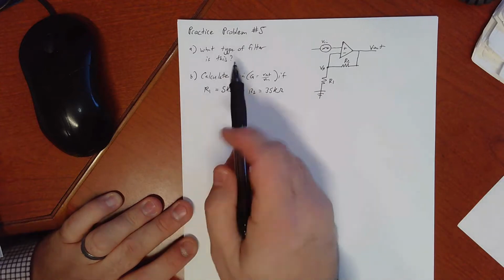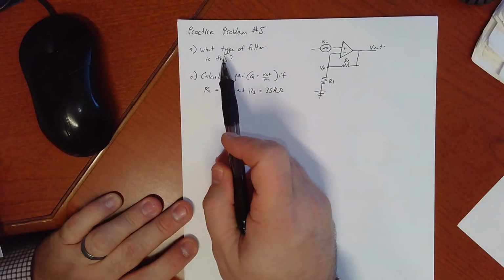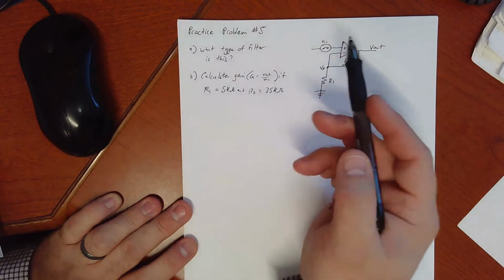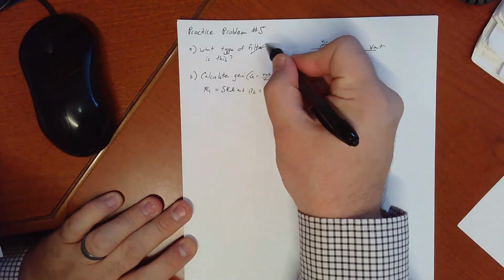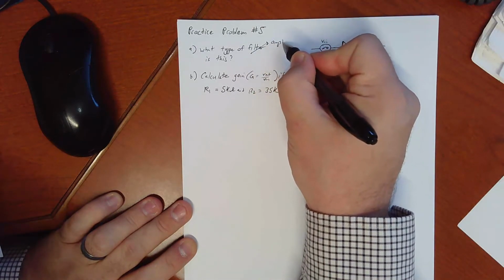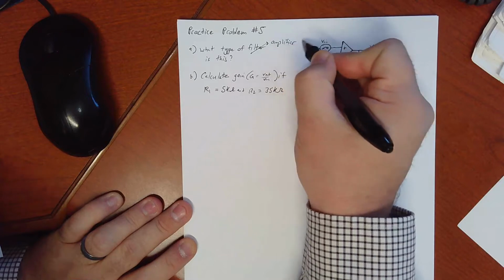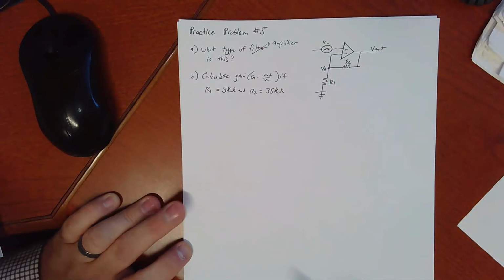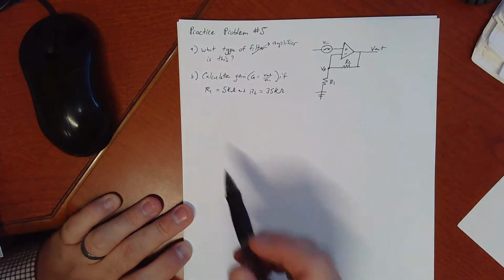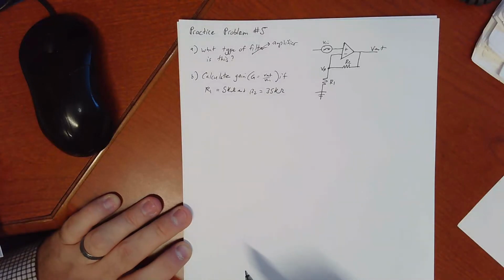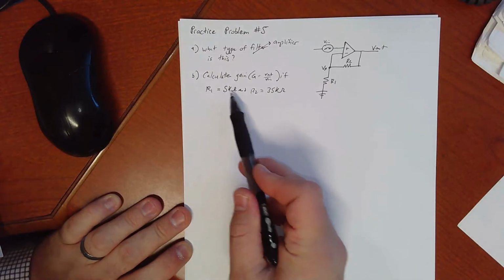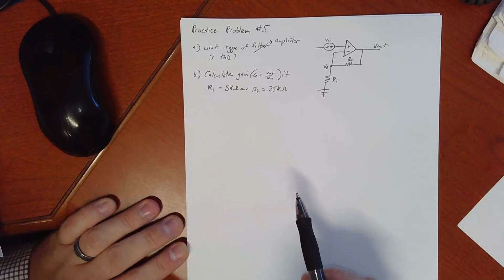The problem asks first, what type of filter is this? Or maybe it's not a filter, it's an amplifier. And then also calculate the gain of this circuit if R1 is equal to 5 kilo ohms and R2 is equal to 35 kilo ohms.